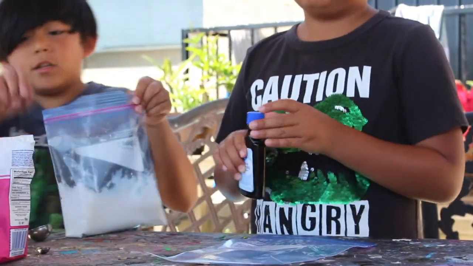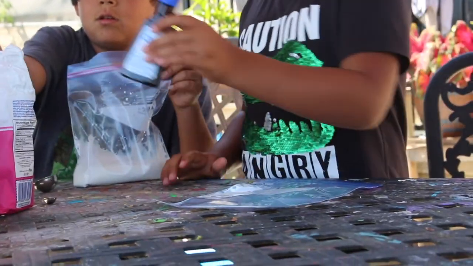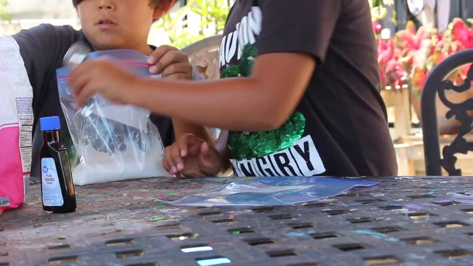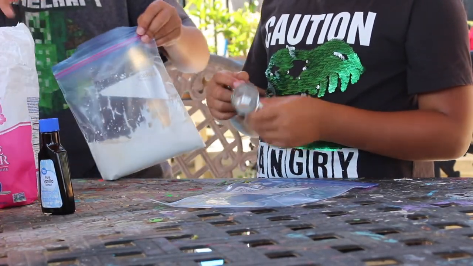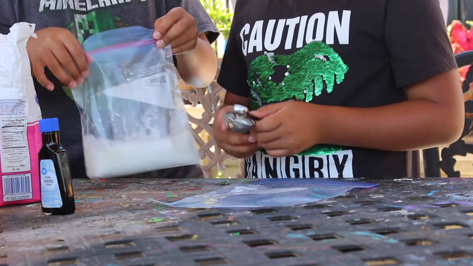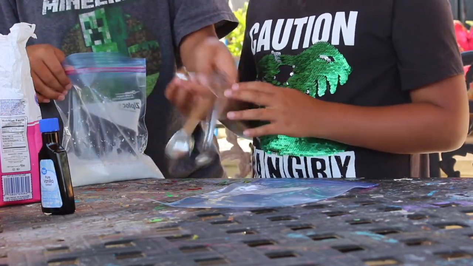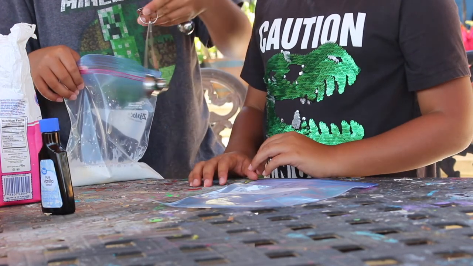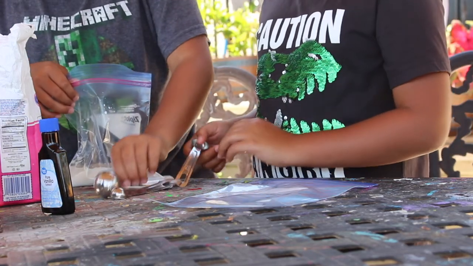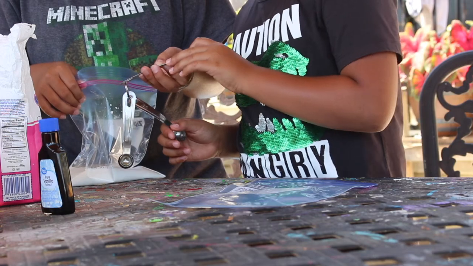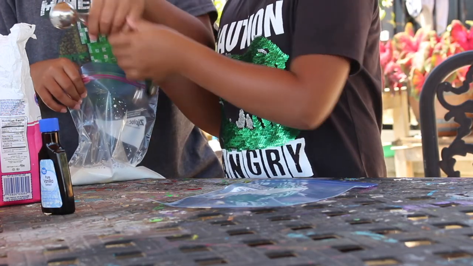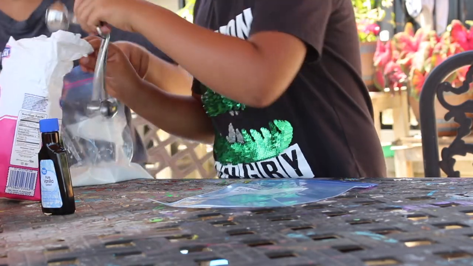Is this the sugar? Yeah. So now we're going to add 2 tablespoons of that. Daniel, help me find where the tablespoon is. Look right here. So right here, this is 1 teaspoon. This is 1 tablespoon. Yeah, so do 2 of those. So 2 tablespoons.